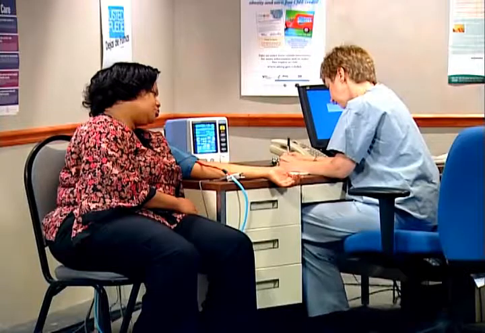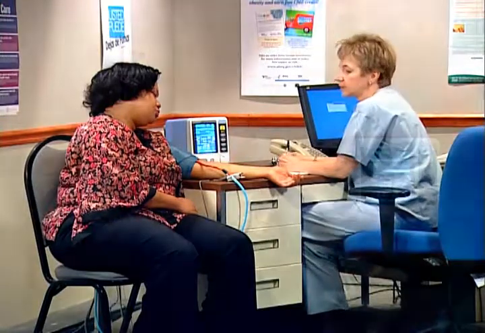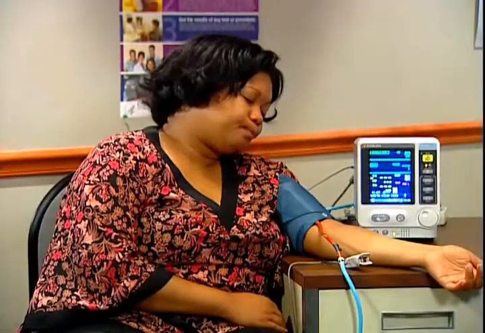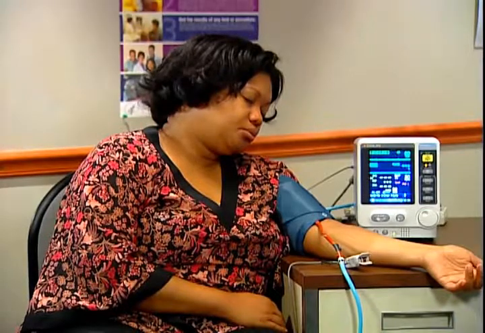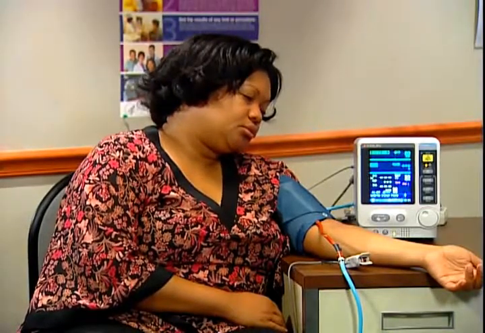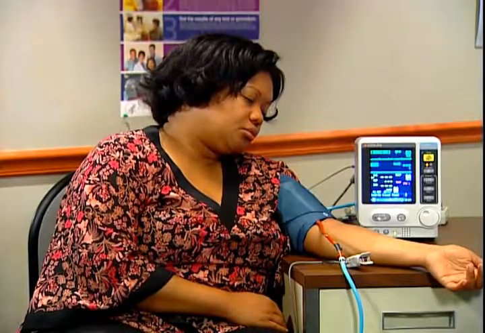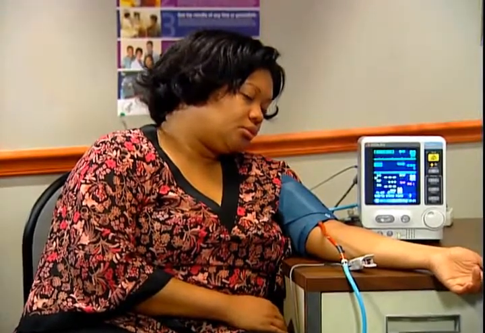This is an ESI level 2. This patient has a new onset, severe headache that is a typical presentation for a subarachnoid hemorrhage. This is a high-risk situation. Headaches are frequent complaints and are worthy of a little further discussion.